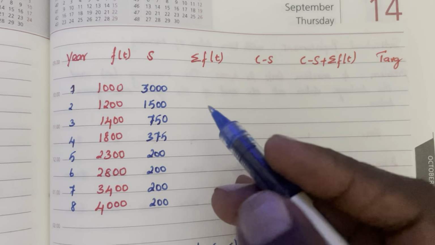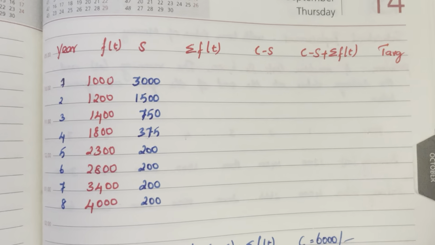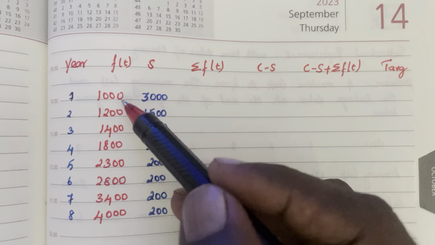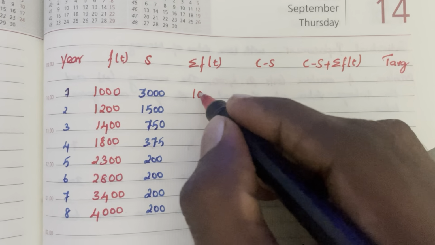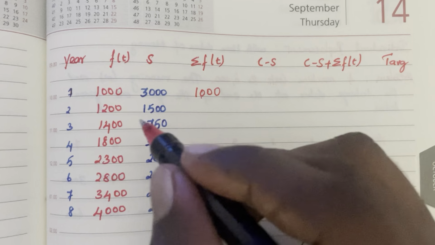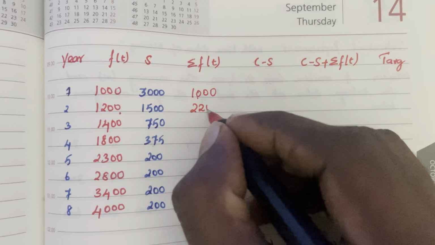So let us do the summation of f of t. How to do summation of f of t? Here this is f of t. For the first year it is going to be the same, 1000. For the next year you add this value with 1200, so it is going to be 2200.